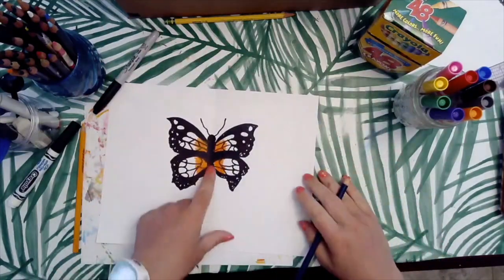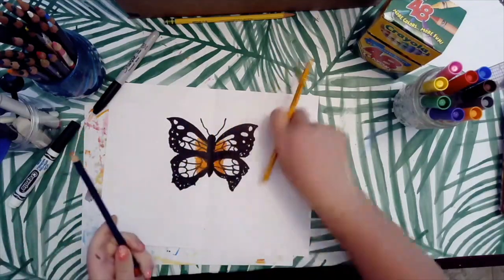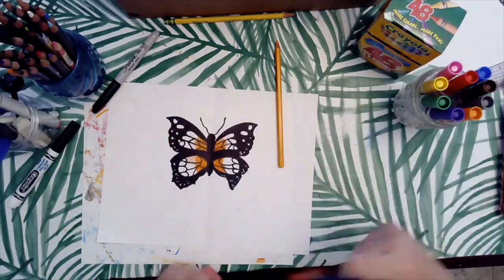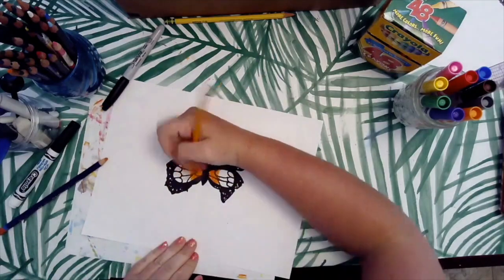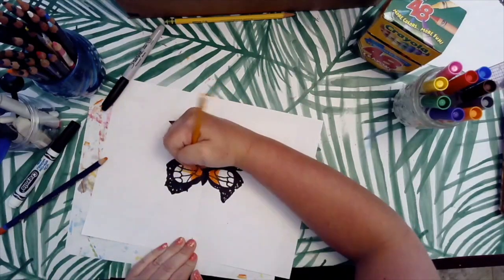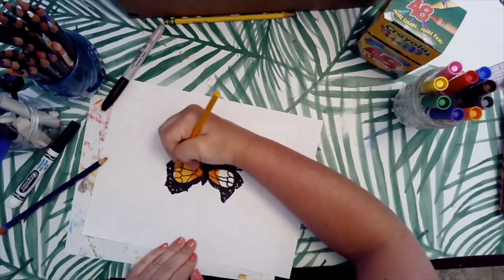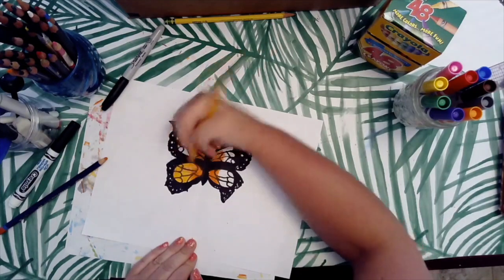Okay, so I have all the darker parts. We could either not bear down so hard and do a lighter, just like that, or you can pick up a whole new different colored pencil and use that one. So I'm going to do a different, lighter shade of my orange colored pencils.